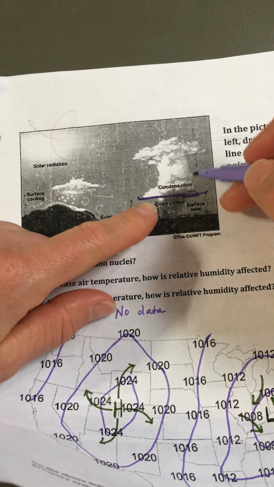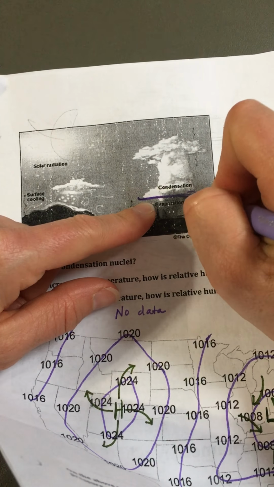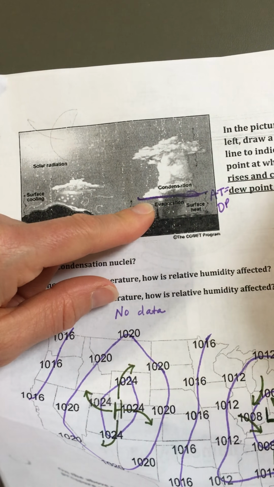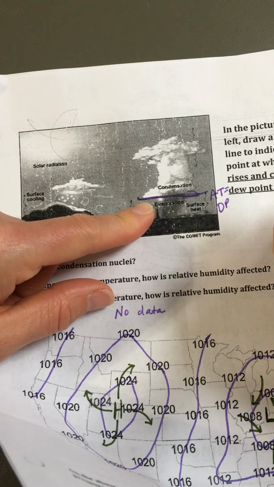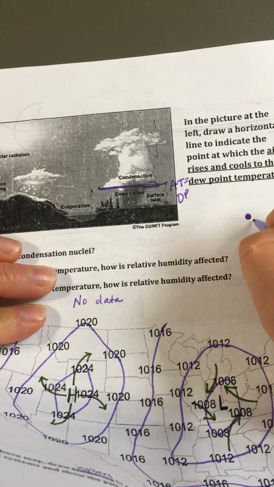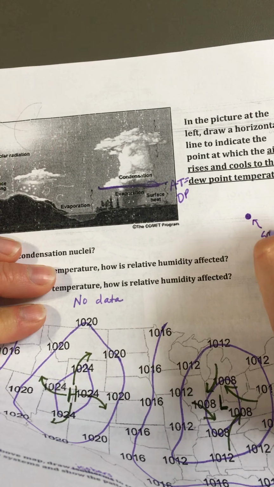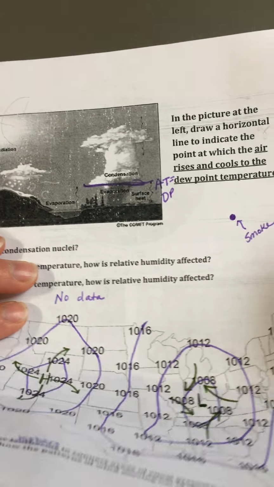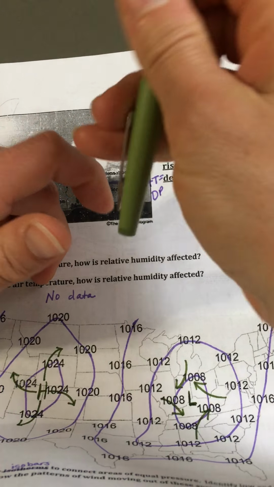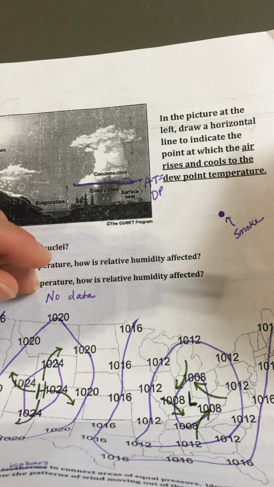And at that base of the cloud, I know that right there, my air temperature equals my dew point temperature. How do I know that? Well, up in the sky right there, there are these little condensation nuclei. So maybe a piece of smoke or a piece of dirt or a piece of pollution or dust. And there's all this water vapor that's just floating around.